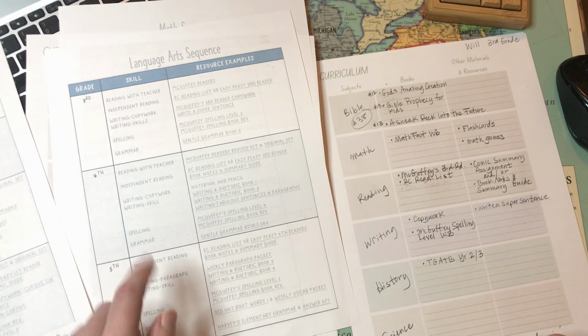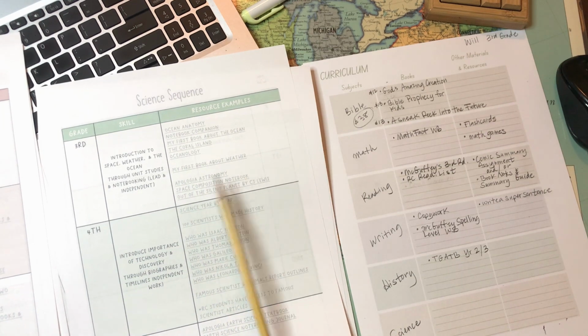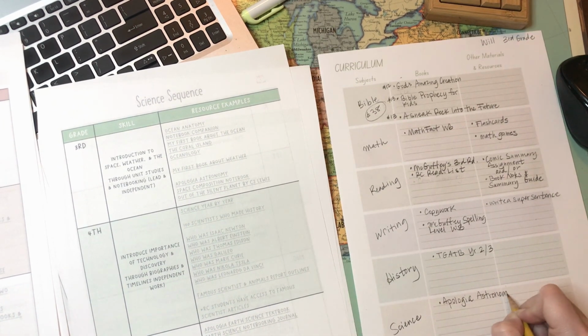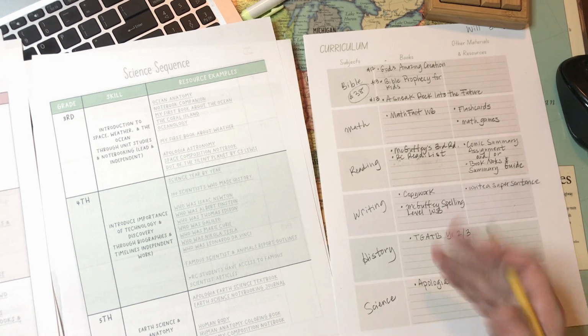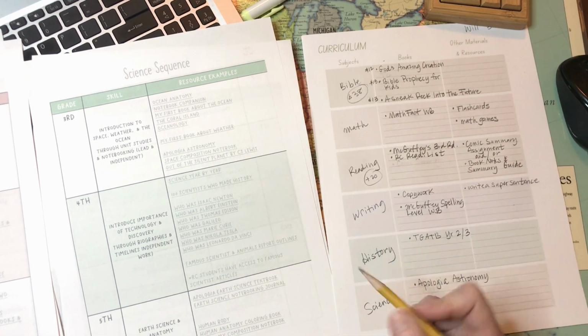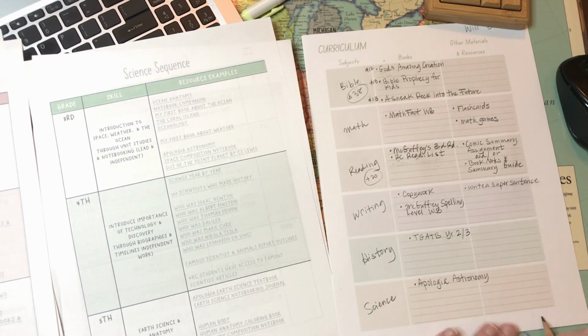And then for science, 3rd grade, we actually ended up doing this one this year. Apologia Astronomy. I already bought this book, so I just have it waiting. I'll throw in another plus 20 on the book section, just plus or minus, a couple bucks. So I'll just round his up to 60. We'll just say 60. We'll round up for his budget.